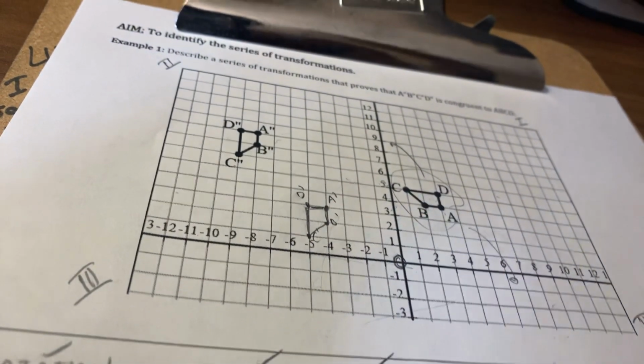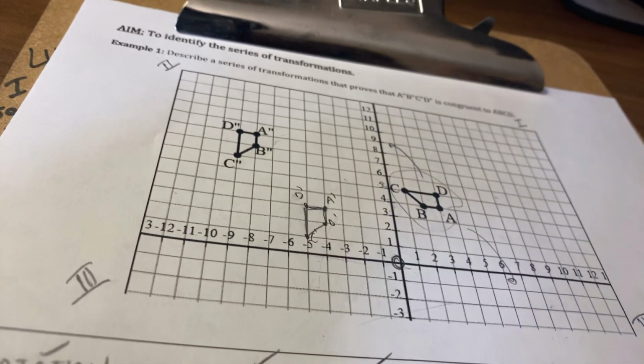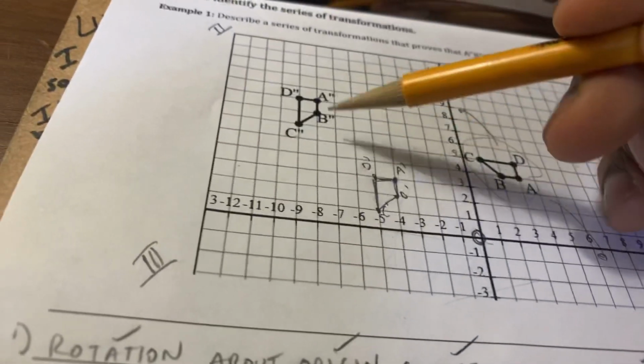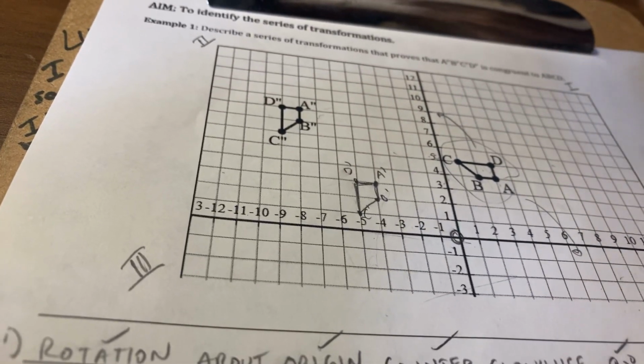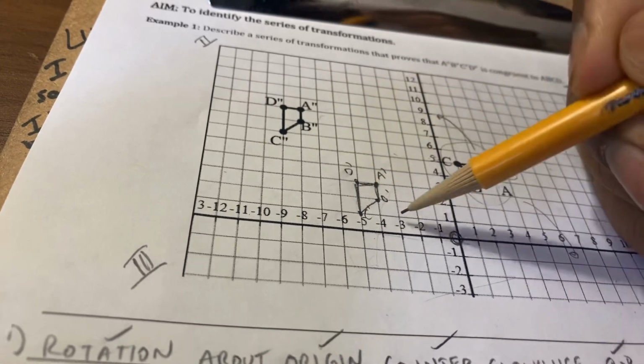We have to notice that that's why we draw this image. We don't just say, oh, I know the transformations. You have to do one piece at a time, and this is our primed image. We have to get it to the double primed image, right? Choose a point. What's your favorite letter out of these 4 letters? I can choose A. I need to get my A prime to my A double prime here.